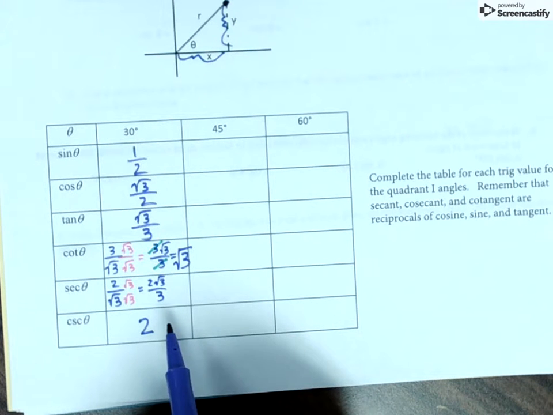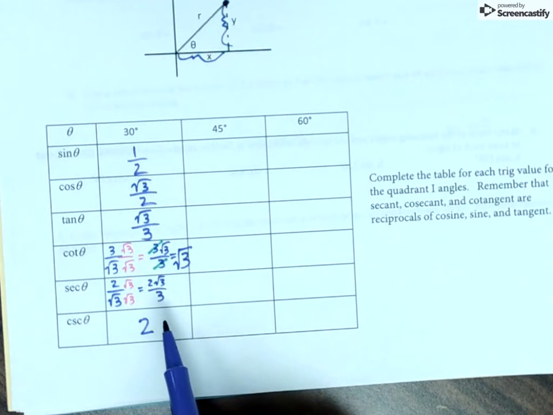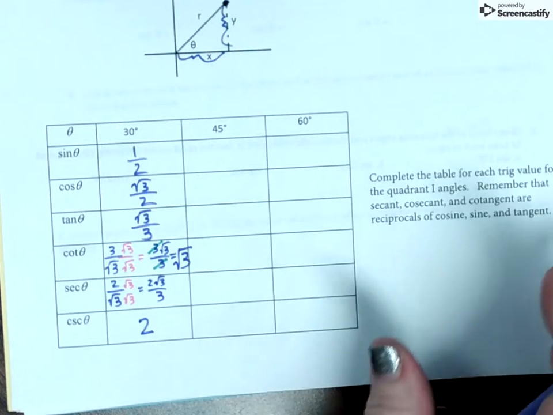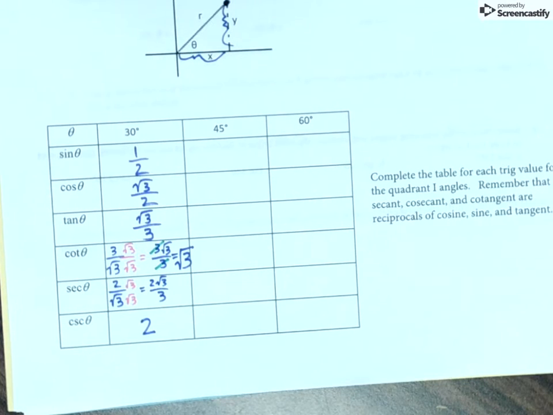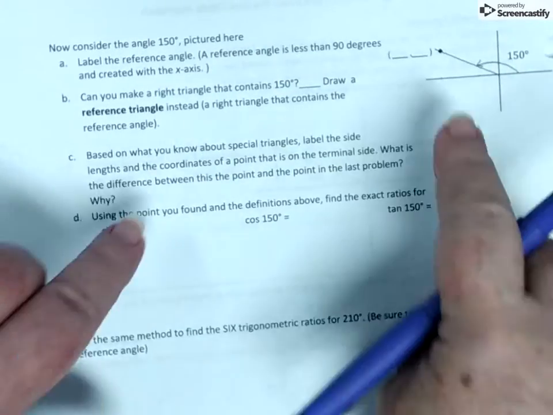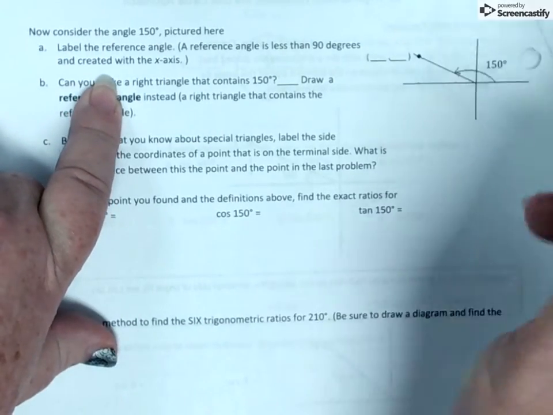And I want you to recognize that we're going to use this for just a minute. We'll come back and fill these in later, but we're going to use just the 30-degree angle for just a minute. On our next page, it asks us to take a look at the 150-degree angle. Well, the 150-degree angle is right here.